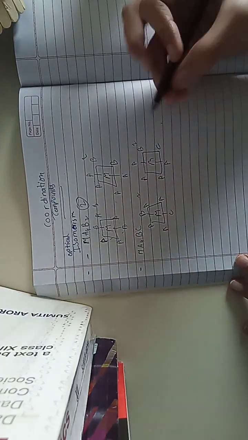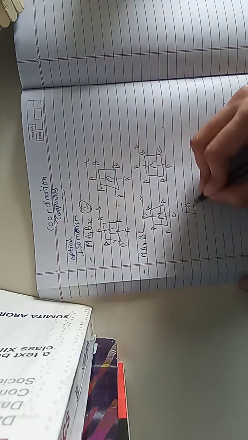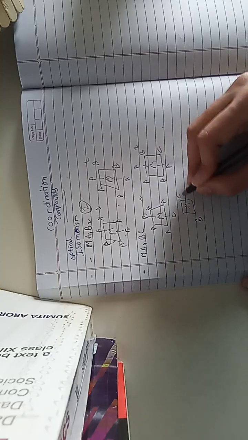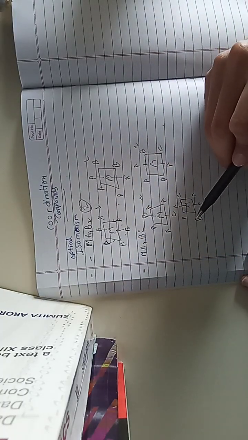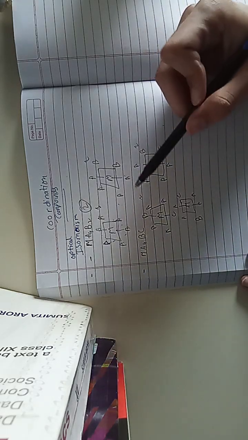It's symmetric, and this through this, that's symmetric. Now, can we think of another? Let's try. Now what if B and C are opposite in this plane? Actually, they are the same. Let's check it out. So these and these are same. How? Because see, BACA, then BACA.